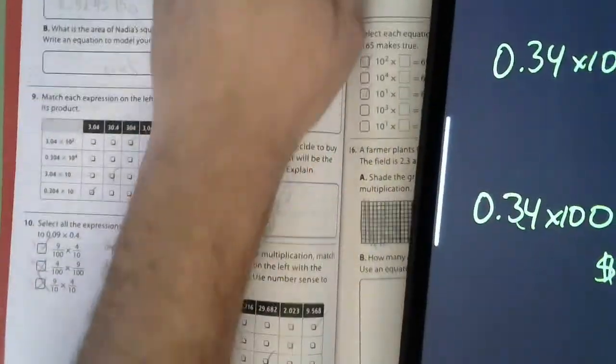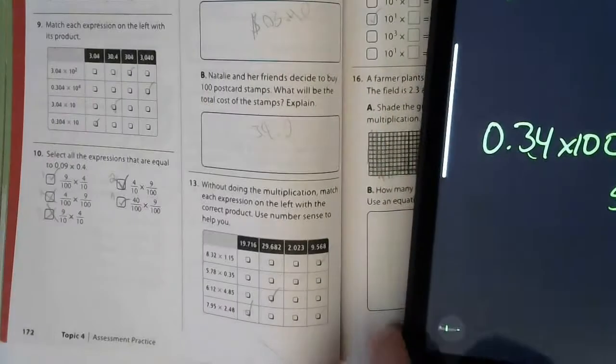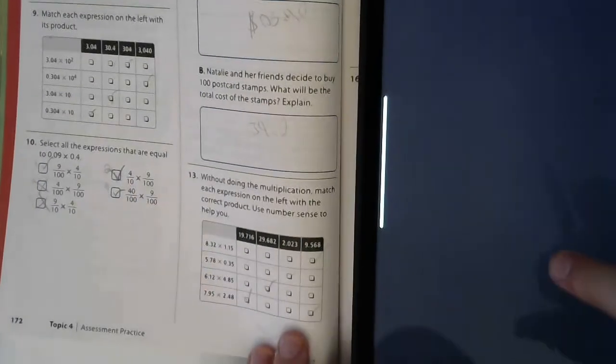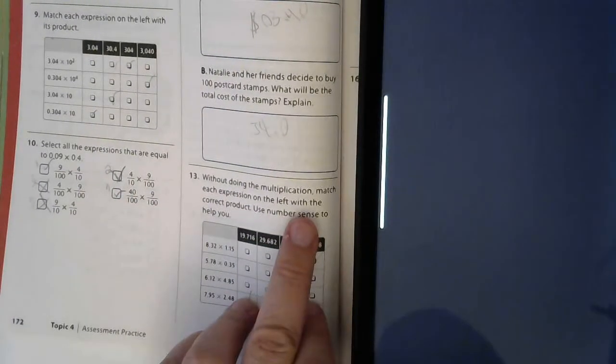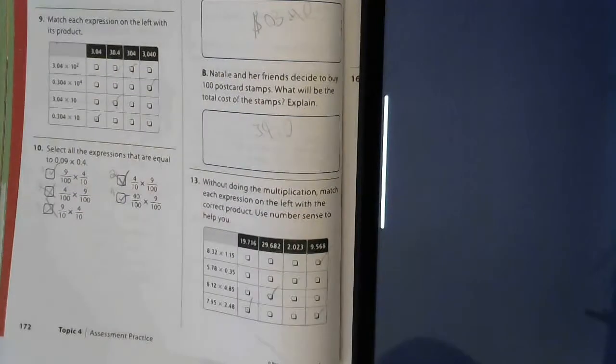Let's take a look at number 13. Hey, look, we're back again with one of these awesome grids. They're so amazing, right? Why not do them some more? It says, without doing the multiplication, match each expression on the left with the correct product.